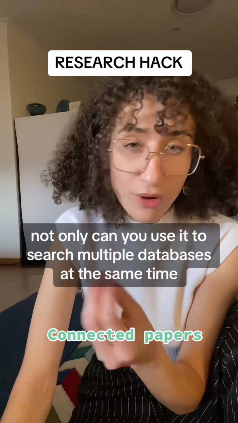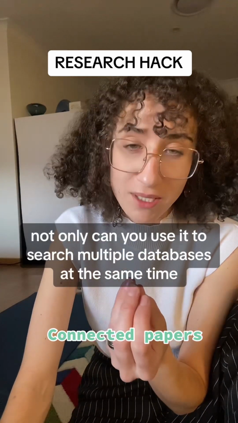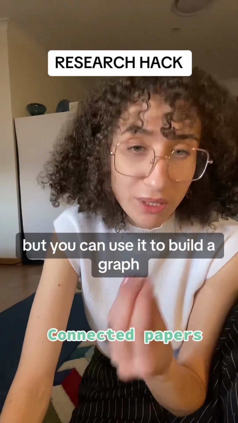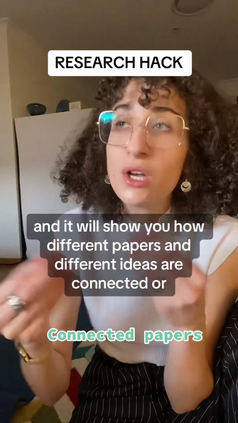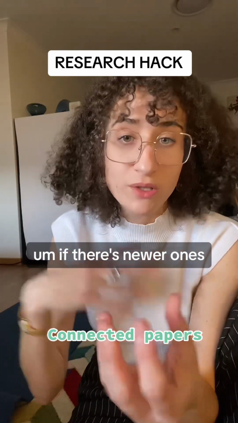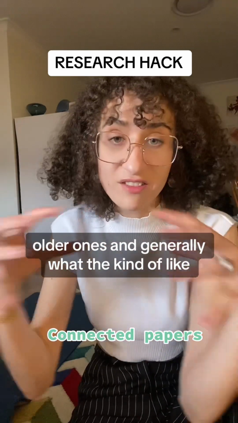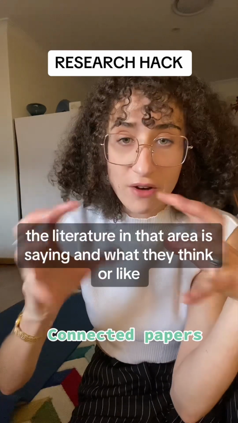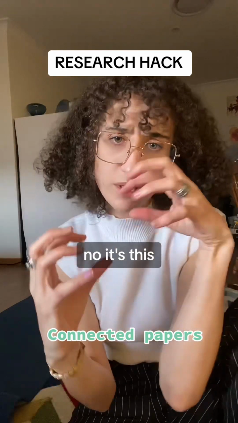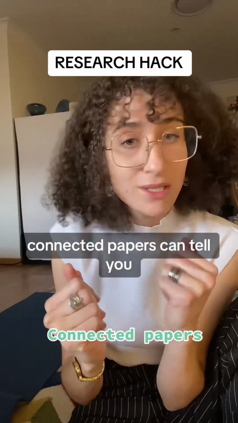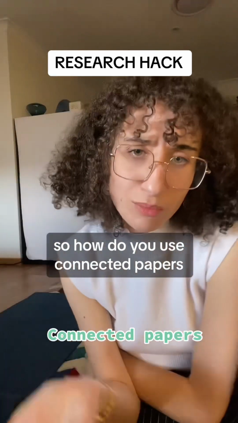It's incredible. Not only can you use it to search multiple databases at the same time, but you can use it to build a graph, and it will show you how different papers and different ideas are connected, or if there's newer ones, older ones, and generally what the literature in that area is saying and what they think. Are there two sides? Are there people being like, no, it's this, no, it's that? Connected Papers can tell you. So how to use Connected Papers, you might ask?